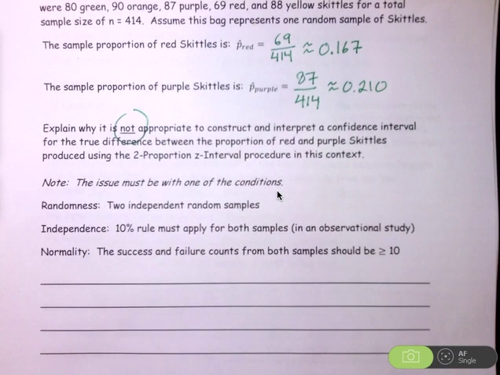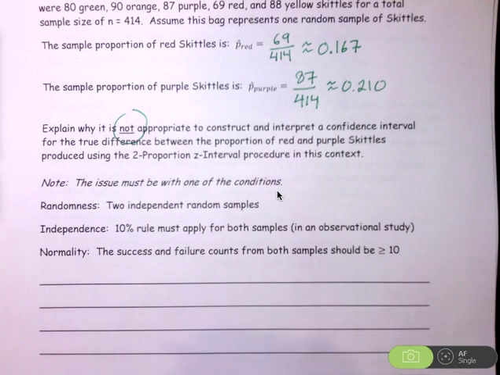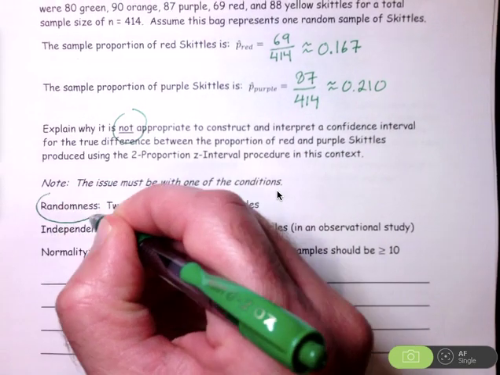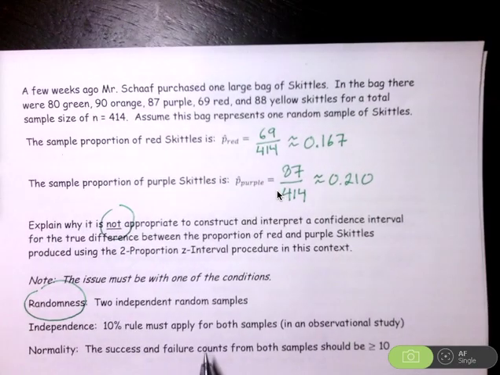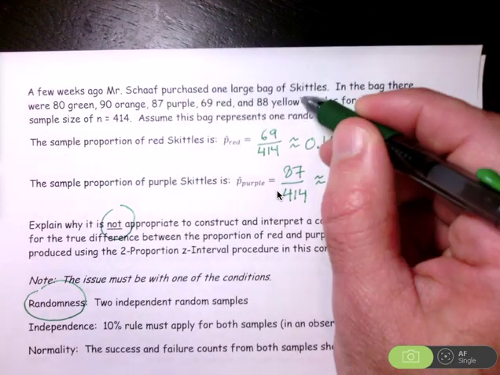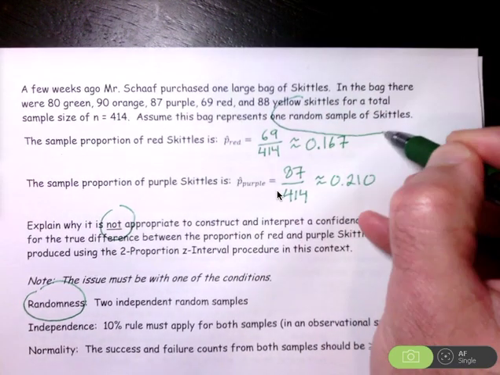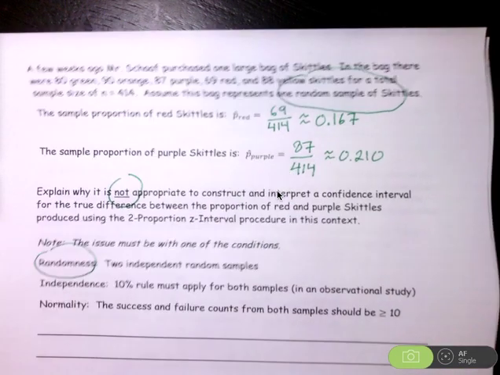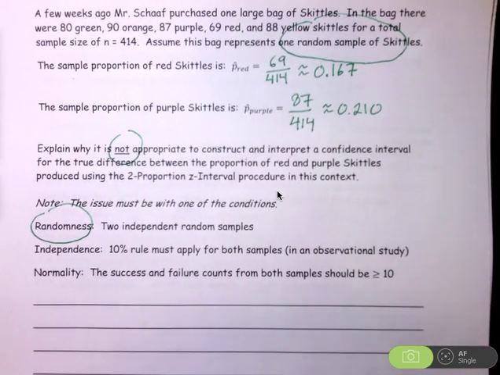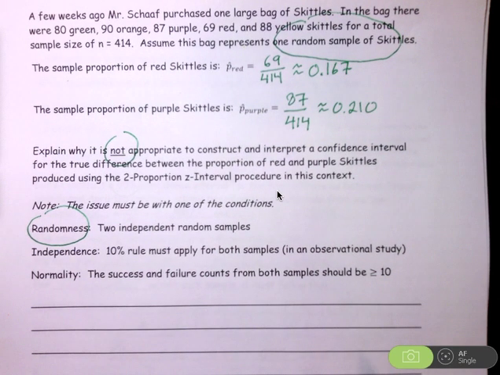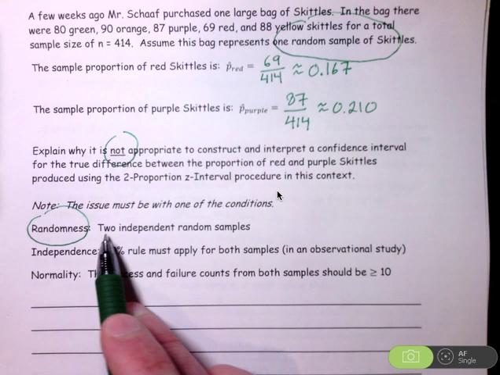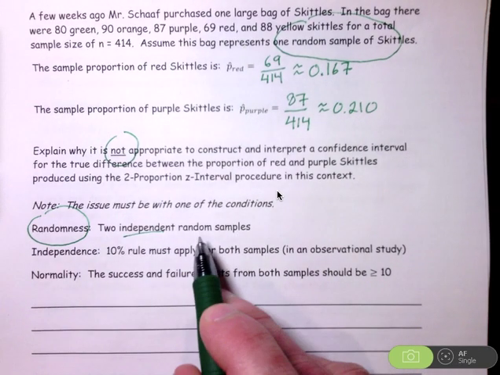The condition that has failed is probably the most important condition. It's the randomness condition. So yes, we're acting as if this bag is one random sample of Skittles. But here's the problem. In order to construct a two-proportion z-interval, or even to calculate a two-proportion z-test, I need 2 independent random samples.